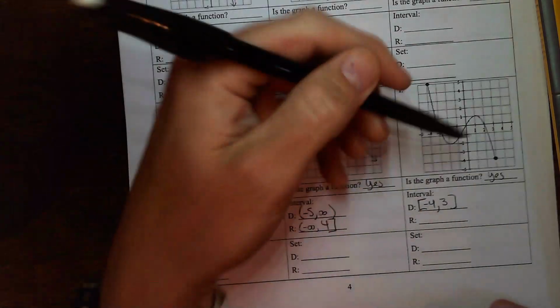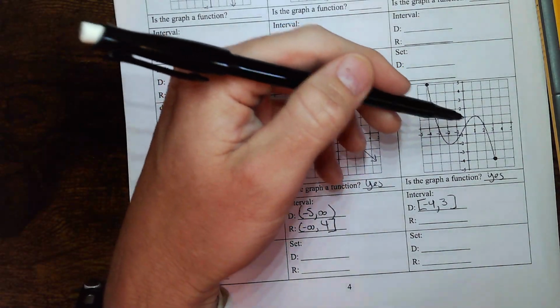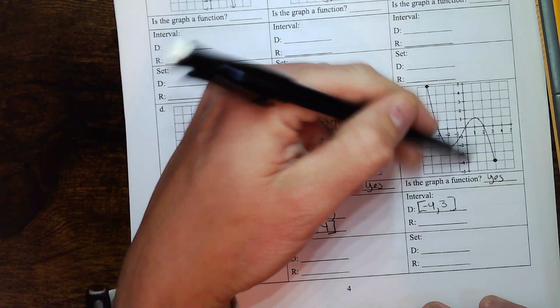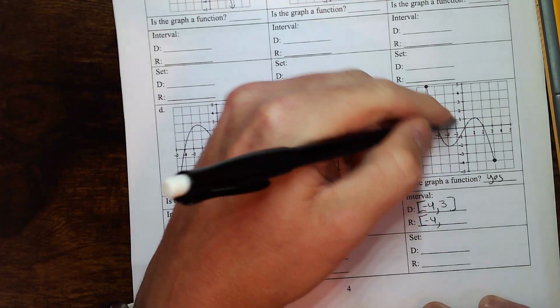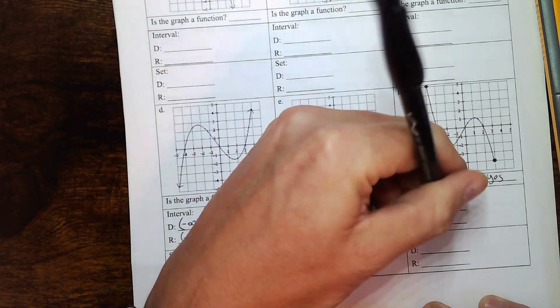Range: how far down does it go? Range is in terms of y. So how far down does it go? It goes all the way down to negative 4. How far up does it go? This is the highest point, and that's at 5.